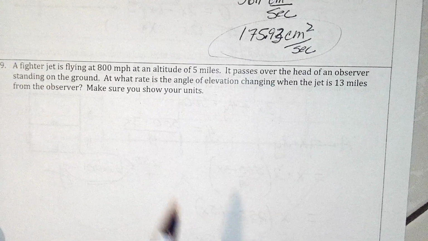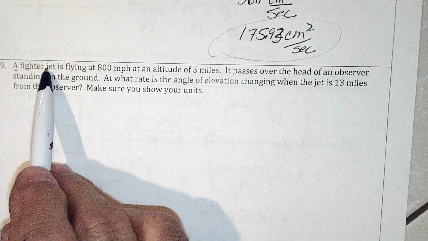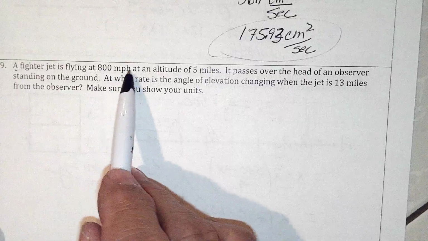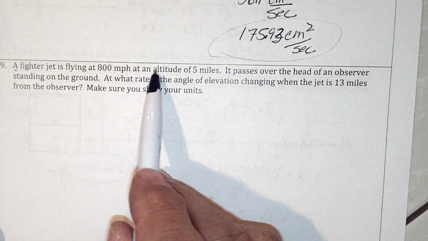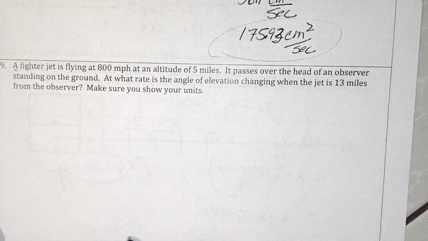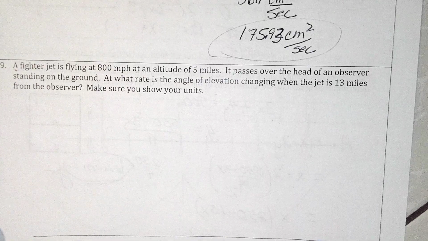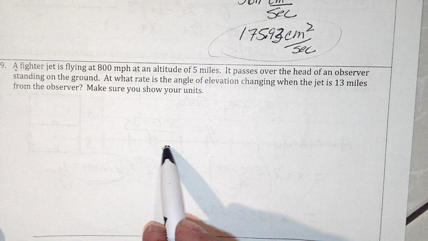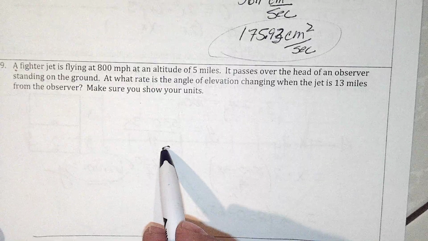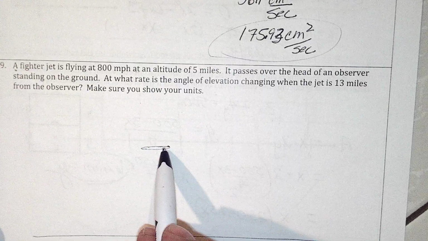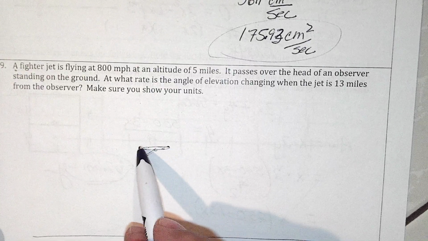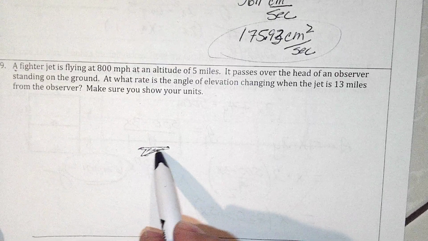Okay, this one's a little tricky to read. So a fighter jet is flying at 800 miles per hour at an altitude of 5 miles. So here's the ground, and up here is our fighter jet. I should make it more like a jet.